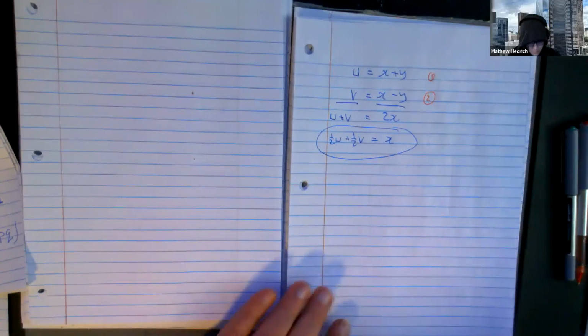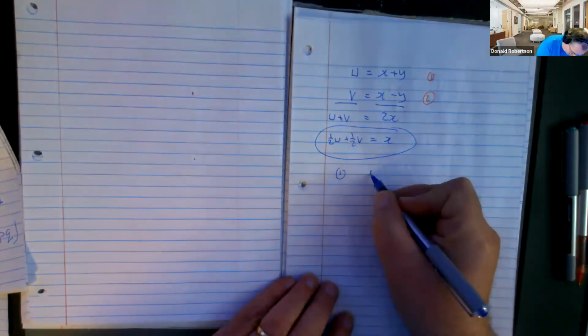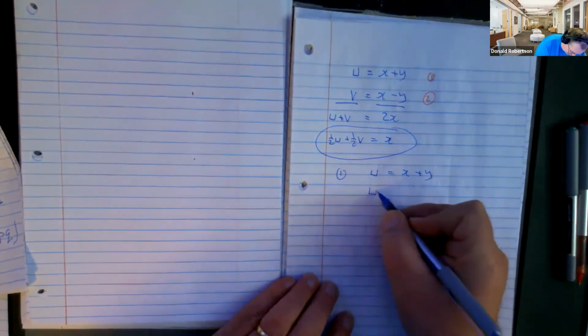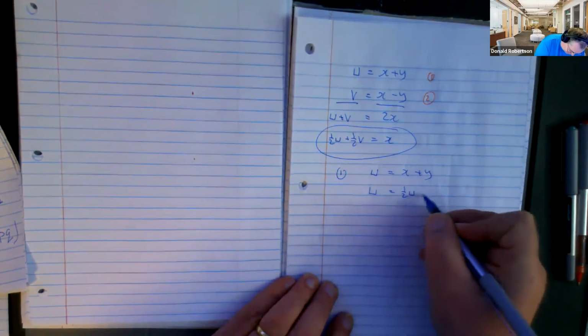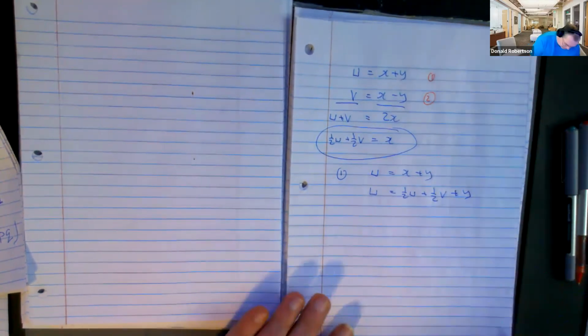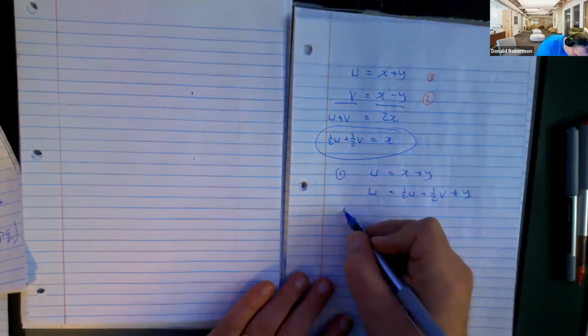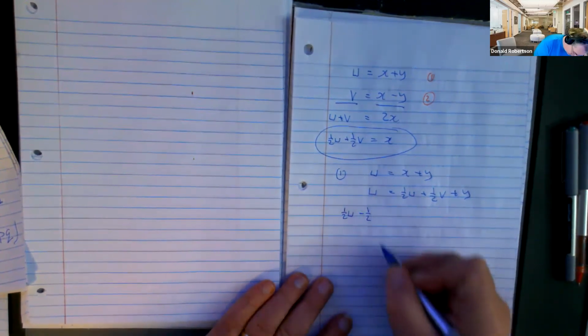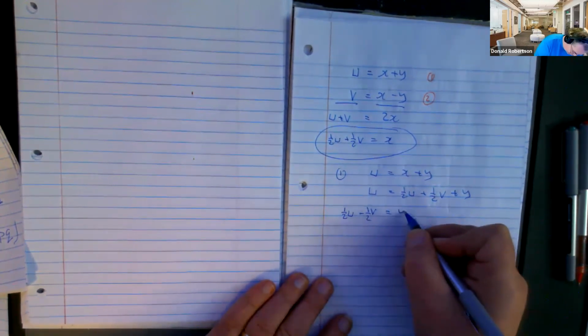Yeah. So I'll take equation 1 because I want to, and I'll replace the x by that. And if I subtract a half u from both sides, and if I subtract a half v from both sides, I now have that.